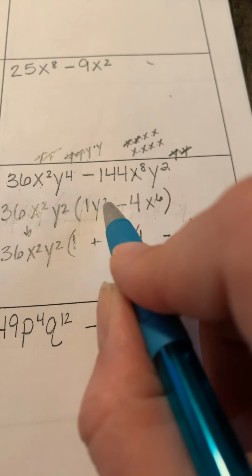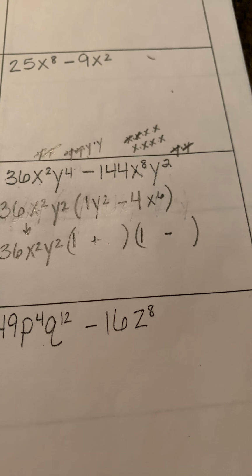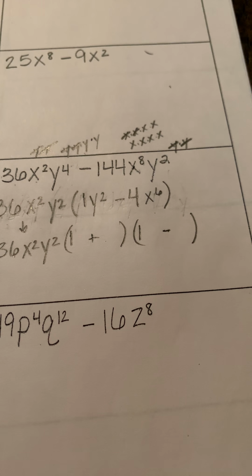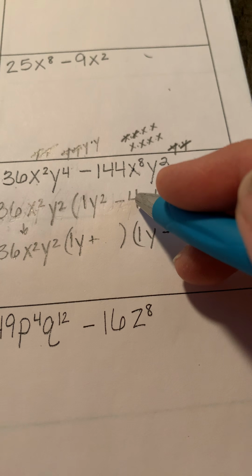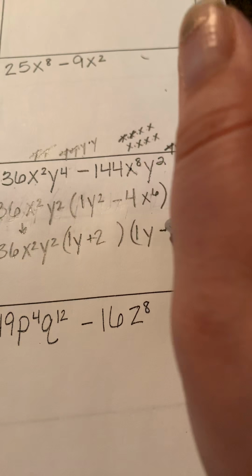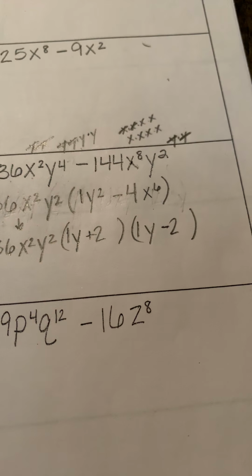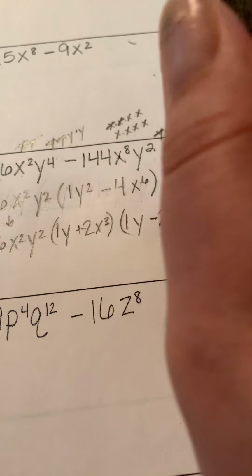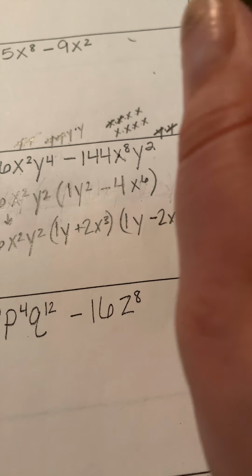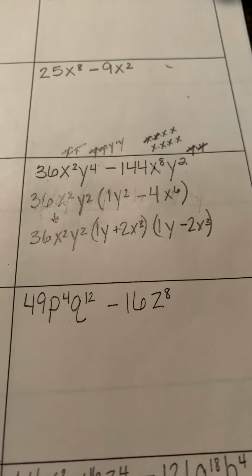Square root of y squared, take your exponent, divide it by 2. So you get 2 divided by 2 is 1, so just 1y. Square root of 4 is 2. Square root of x to the 6th, take your exponent, divide it by 2, so that's x to the 3rd. And there is your answer.